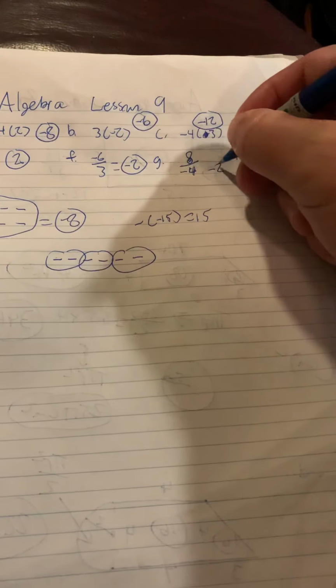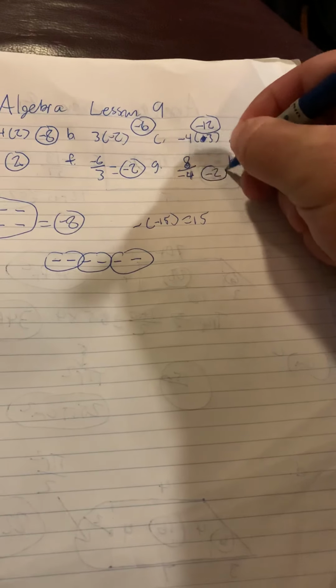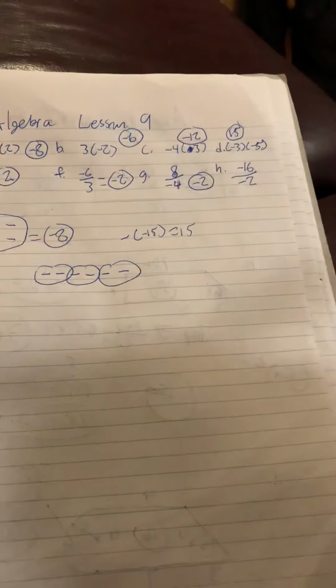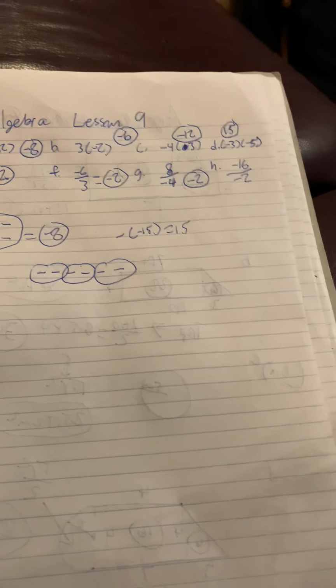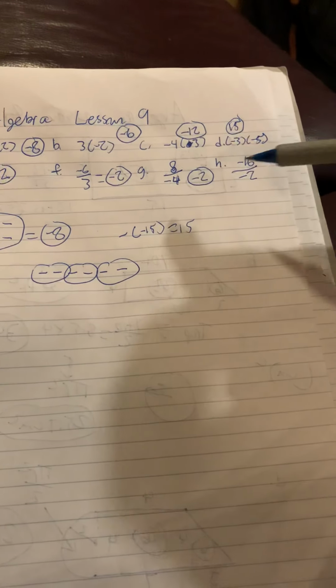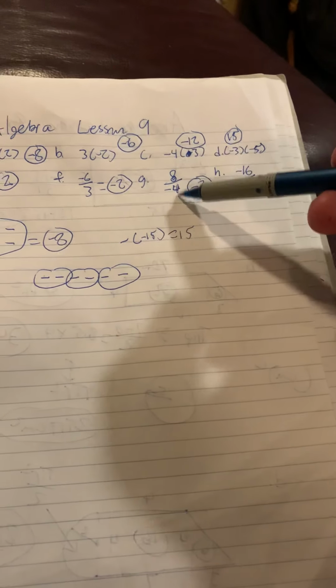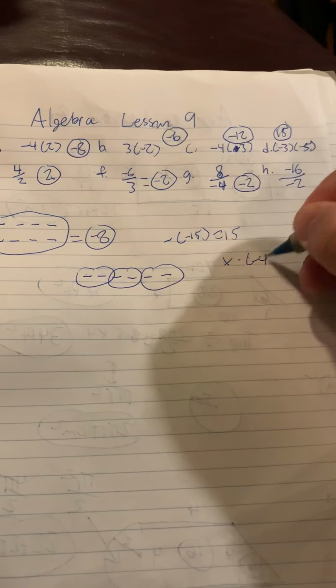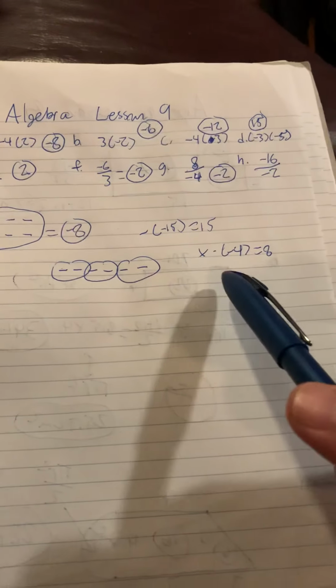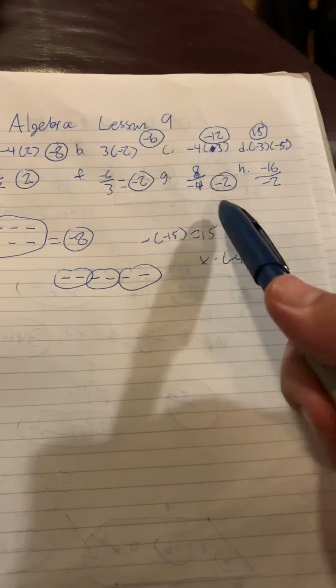Okay, so whether the dividend or the divisor is negative, I still just have one negative in the problem, right? So 8 divided by negative 4 will be negative 2. The other way I could think of it is, okay, well, what times negative 4 would equal 8, right? Something times negative 4 will equal 8. We can just think of the inverse operation. Well, that'd have to be negative 2. Negative 2 times negative 4 equals 8.